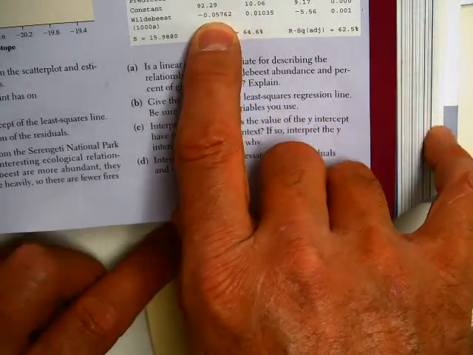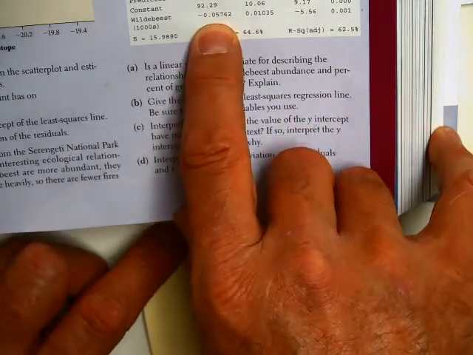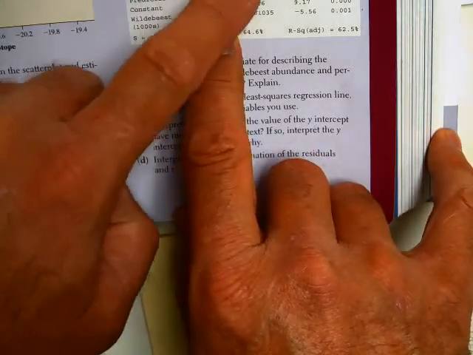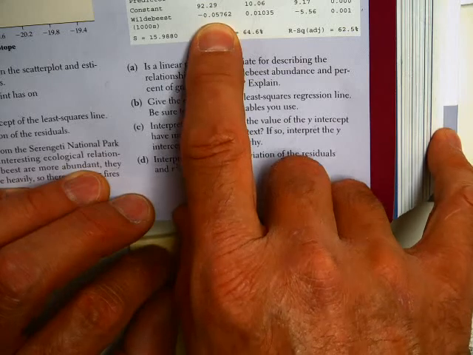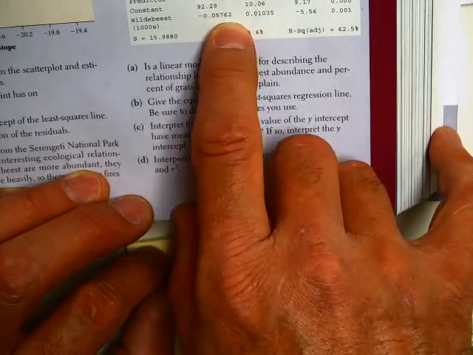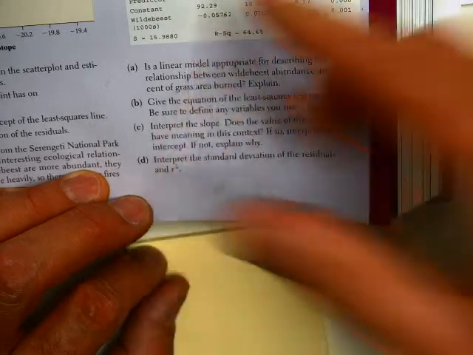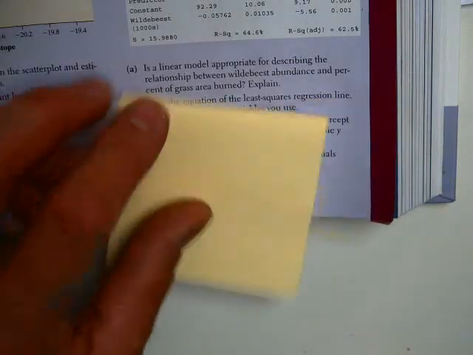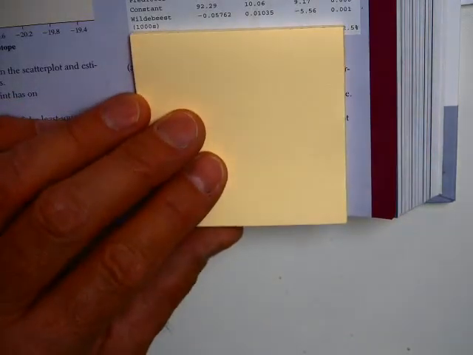So for every 1,000 extra wildebeest in the population, we can expect a decrease of about 6% of the burned area. So about a 6% decrease for every 1,000 wildebeest. That's our slope.